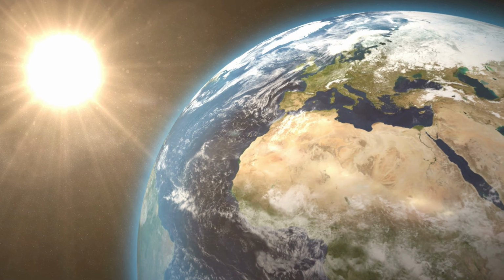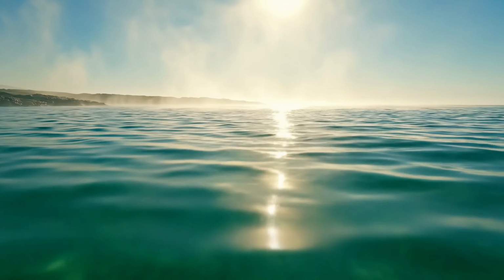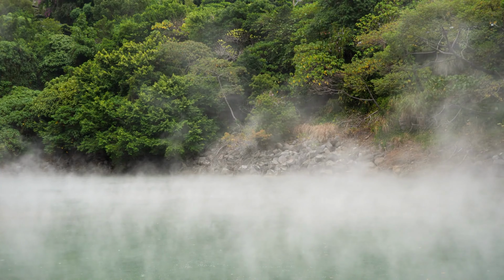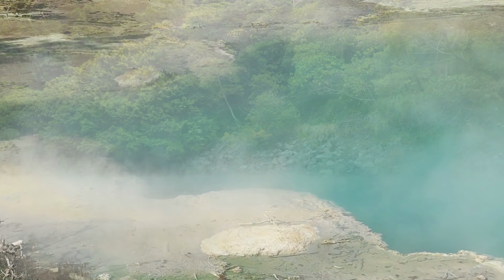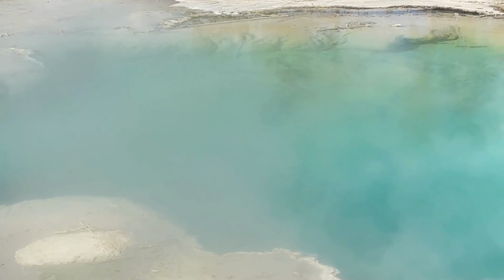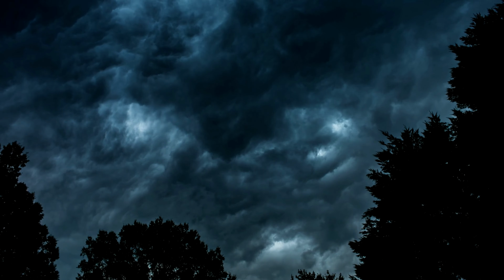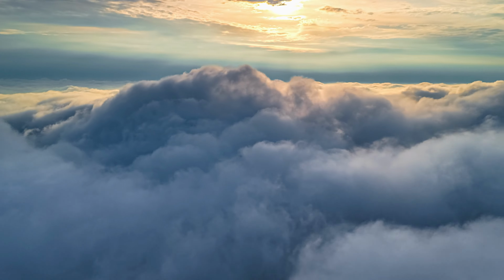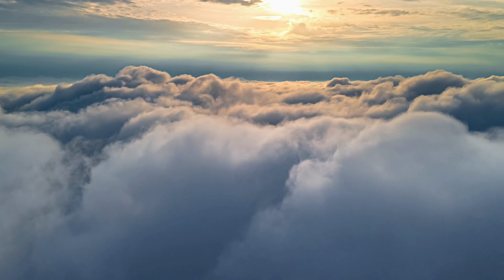The story begins with the sun. As sunlight warms oceans, lakes, rivers, and even moist soil, water evaporates into the atmosphere as invisible water vapor. Warm air naturally rises. As it climbs higher, the air expands and cools. Eventually, temperatures inside the cloud become cold enough for ice crystals to begin forming.